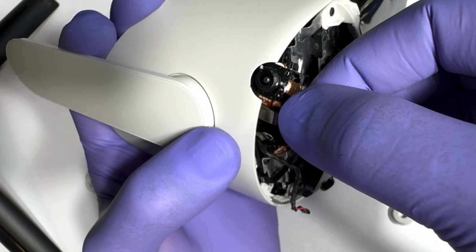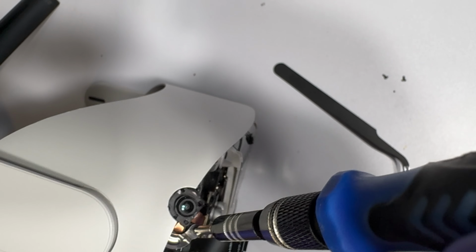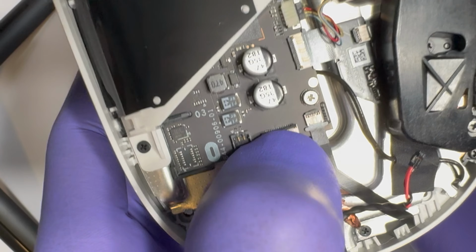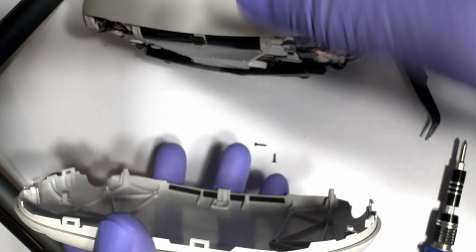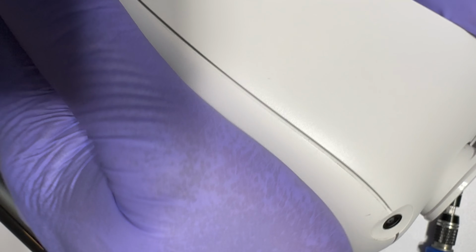I replaced the camera screws, and the camera and mic cables. I replaced the front plastic covering and I replaced the screws.